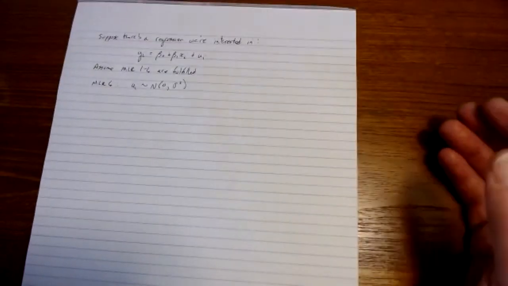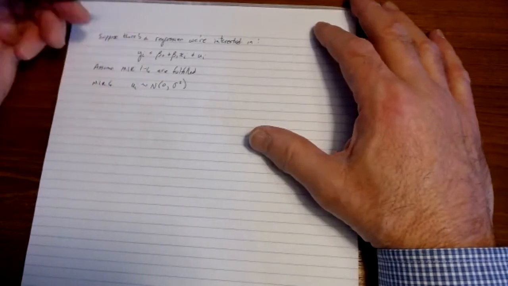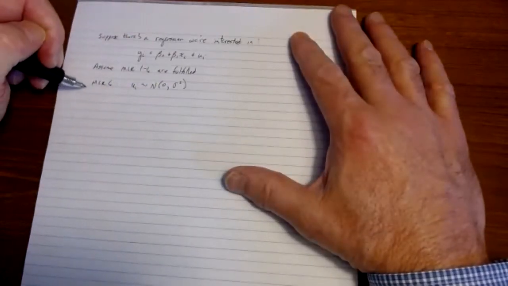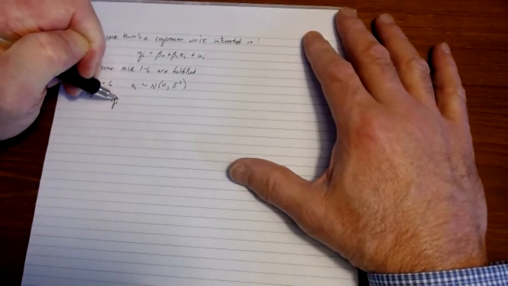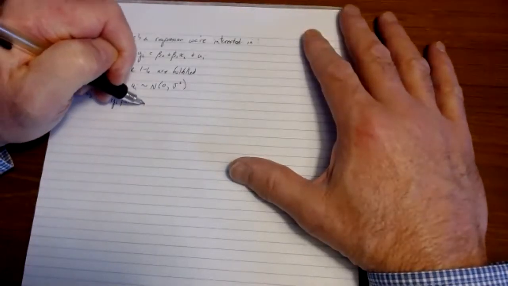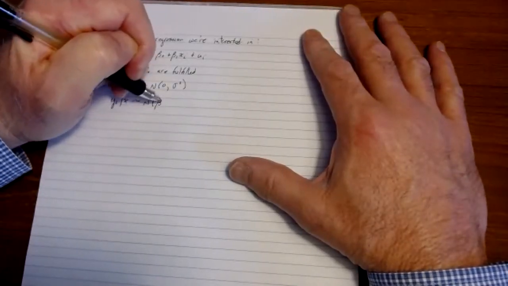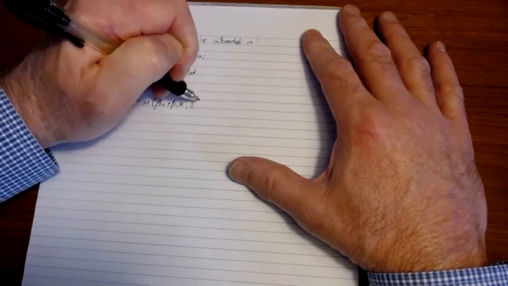Okay. If that's distributed normally with mean 0, then that implies, we talked about this once before, that yi given x, conditional on x, is distributed normally with mean beta naught plus beta 1 x, variance sigma squared.